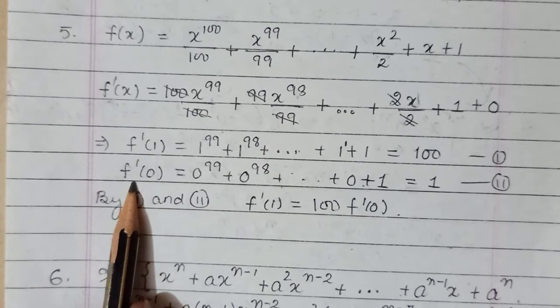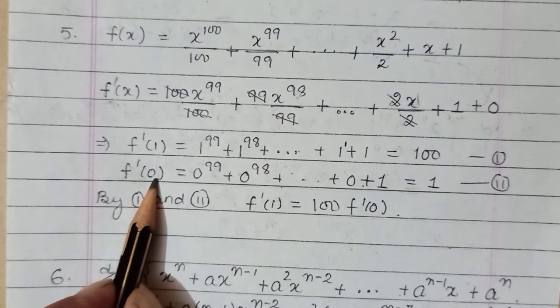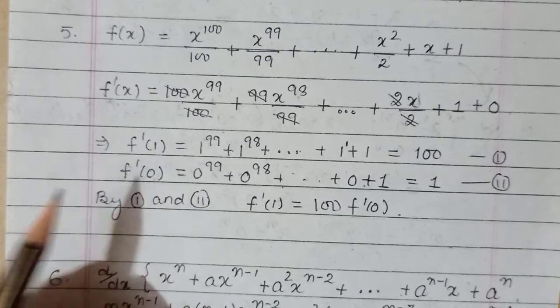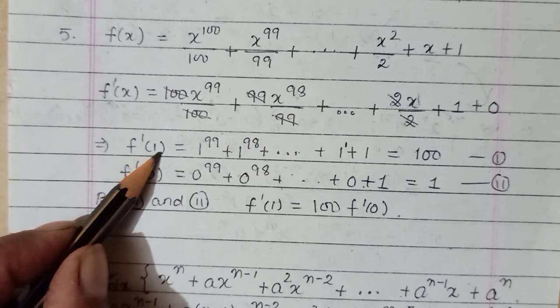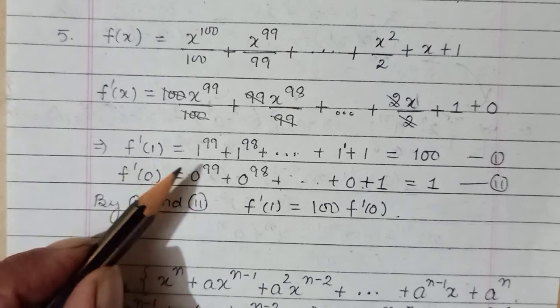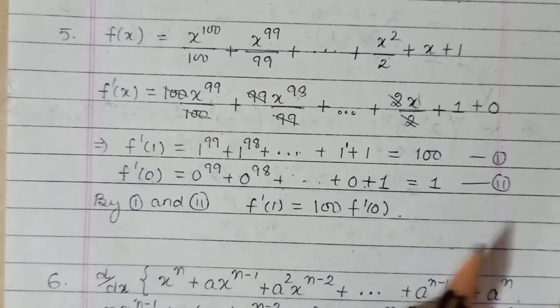Okay, so now in the question, we required f(1) and f(0) both for the proof. So first we found f'(x) from f(x). Now we are evaluating it at the point. So at x equal to 1, replace all your x by 1: 1 to the power of 99, 1 to the power of 98, 1 to any power is 1 only.